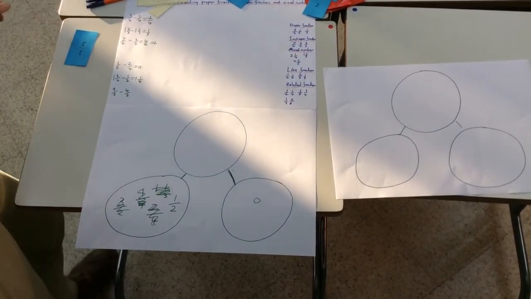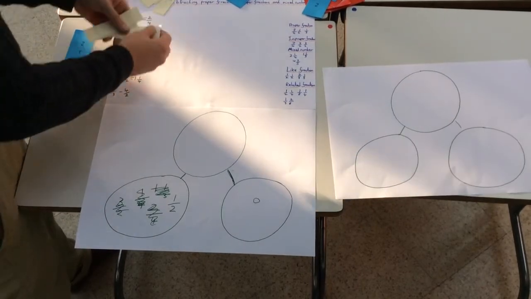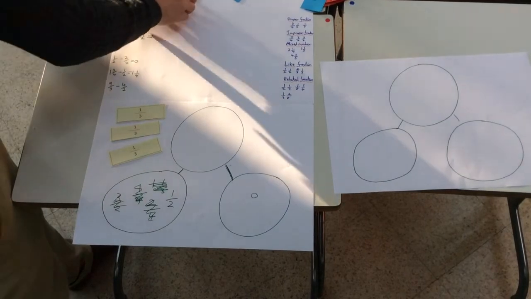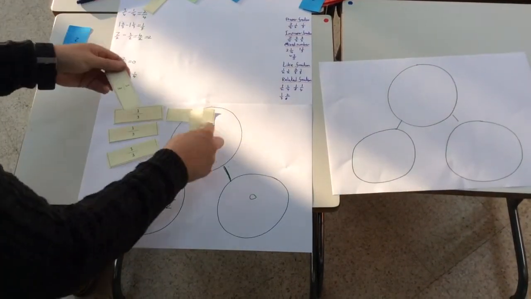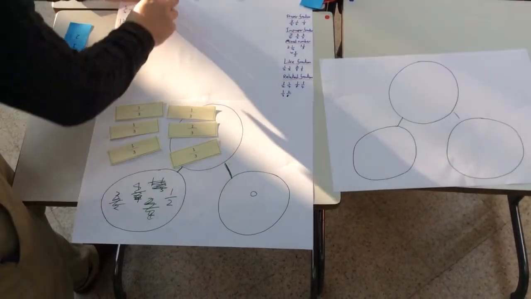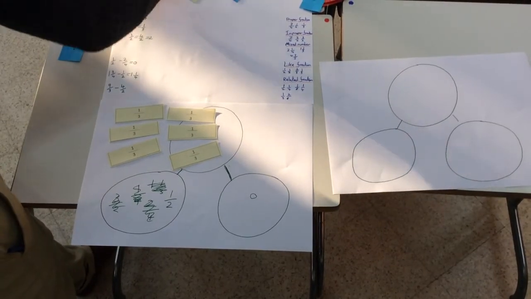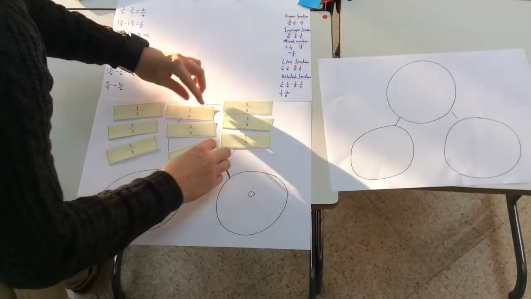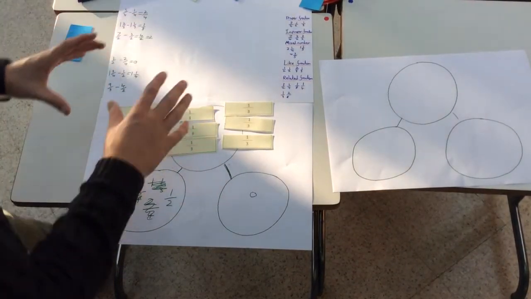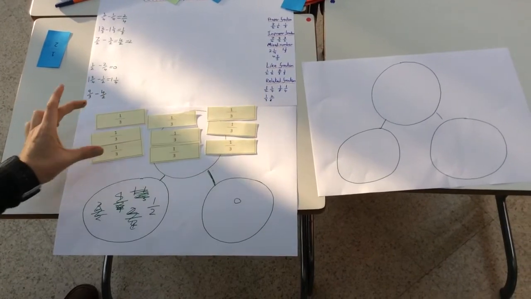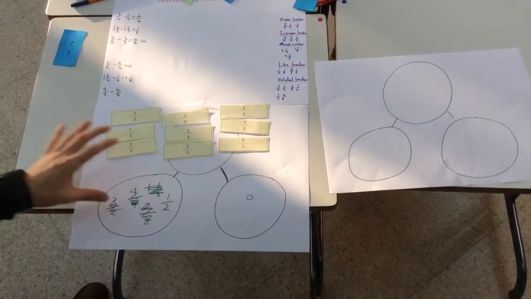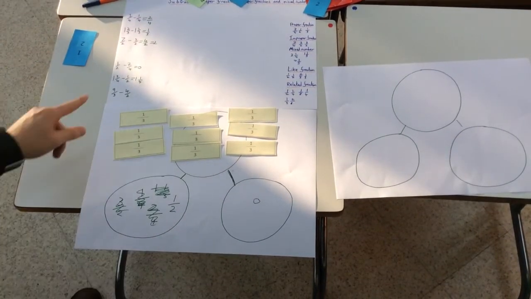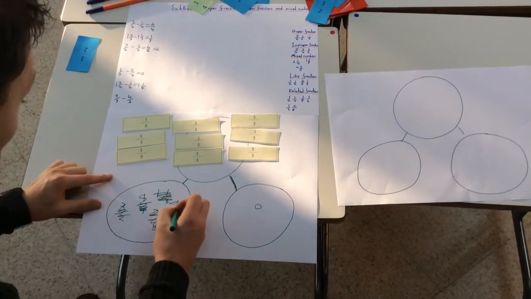So I've got 9/3. 1, 2, 3, 4, 5, 6, 7, 8, 9. Now I'm starting to really understand this now, so I'm starting to see, oh, with 3 lots of that, I've actually got 3 wholes. I can see it straight away already, and that's helping me already. And I want to take away 4 halves.